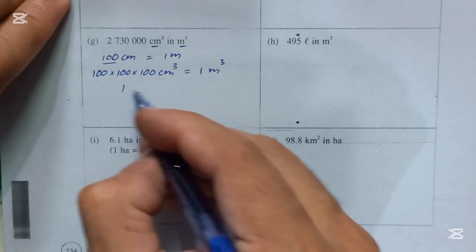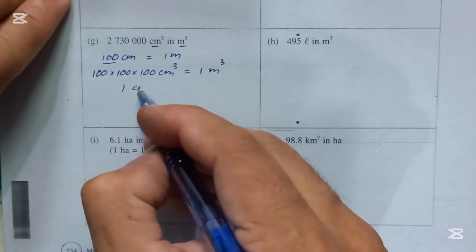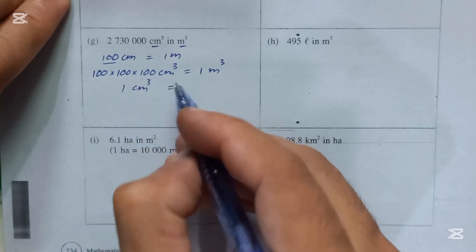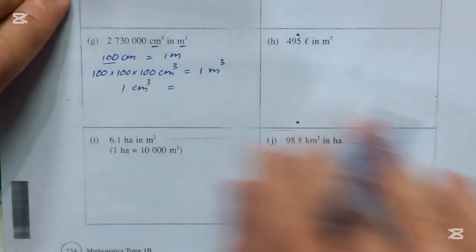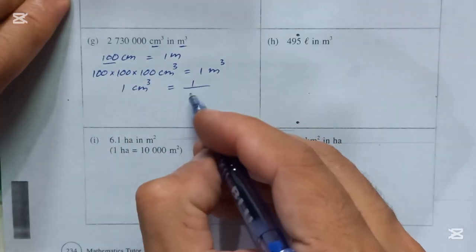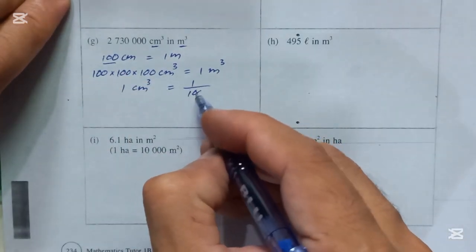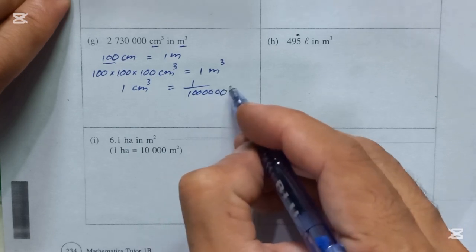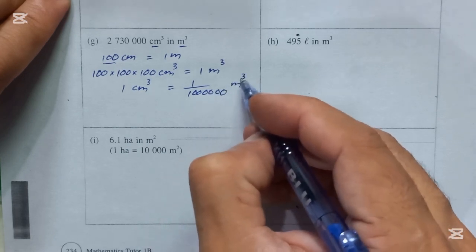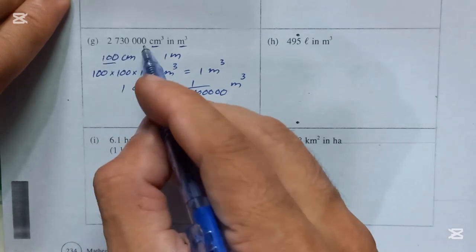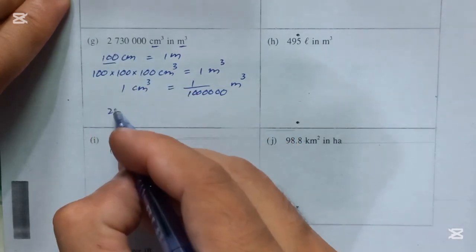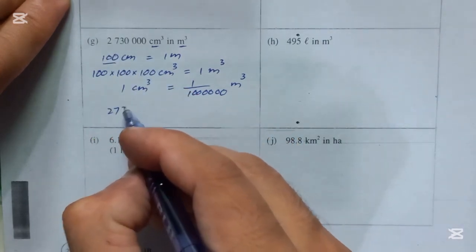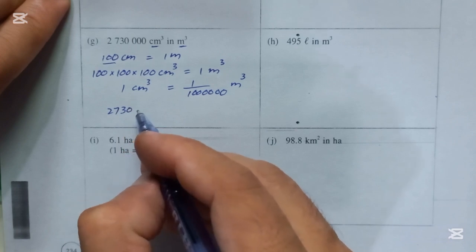So now 1 centimeter cube. These 3 hundreds will go to the denominator on the right side. So 6 zeros will be with it. 1, 2, 3, 4, 5, 6. Unit is meter cube. So we are going to find this value. So multiply this value on the left side and right side as well.